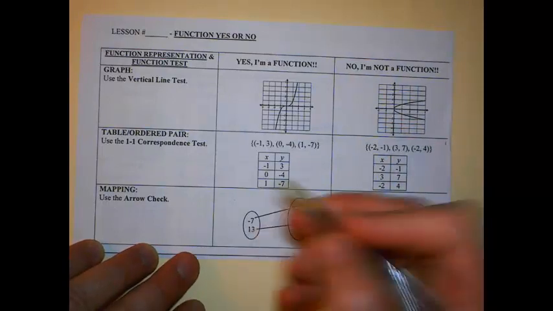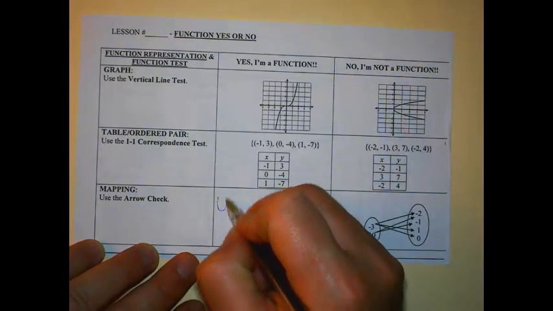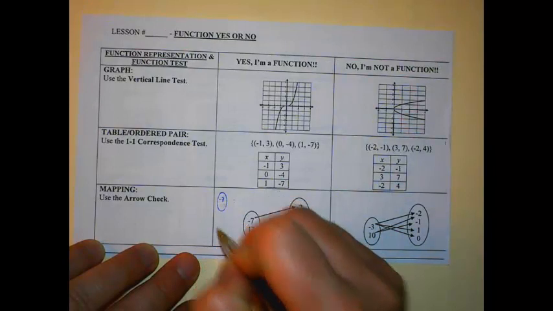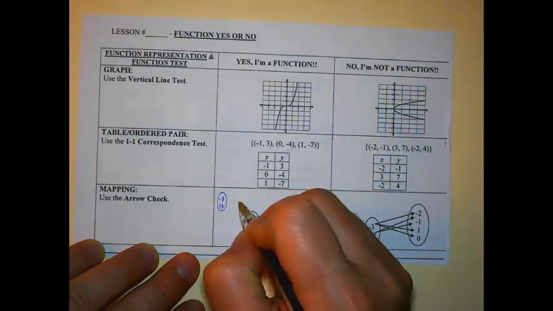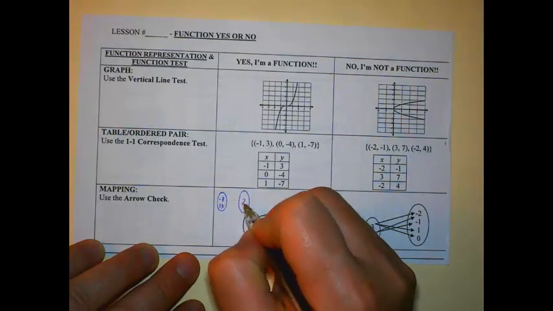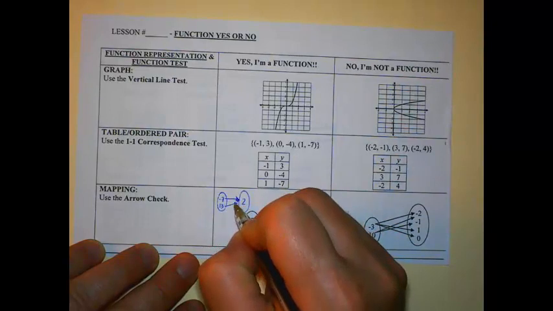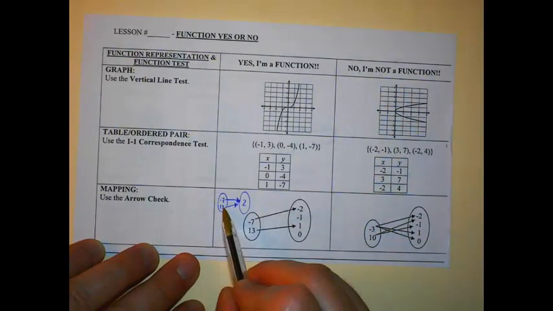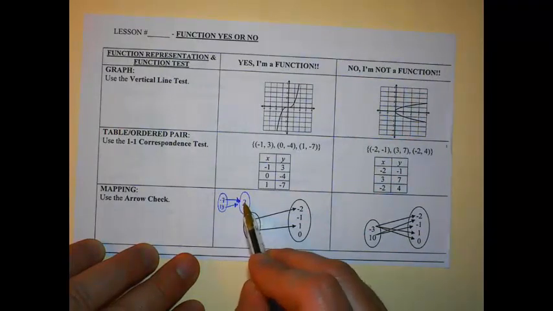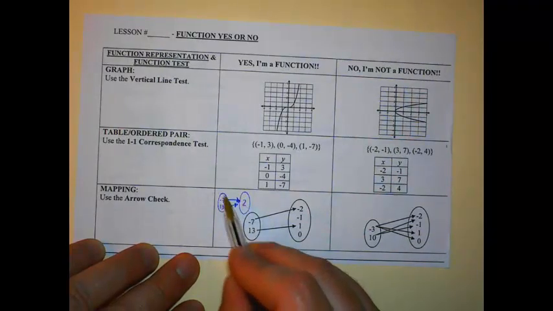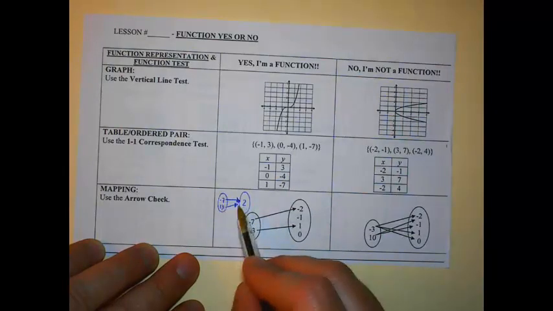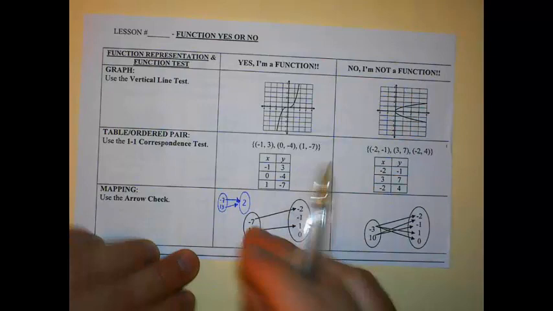Okay, let me give you another example too. Let's suppose I had the same problem, 7 and 13. And let's suppose I had a number 2 over here, and both 7 and 13 I point at 2. This will still be a function because there's only one arrow coming from the left to the right. It doesn't matter that I have 2 arrows going to the right. What matters is the left. Do I only have one arrow coming out from the left? Yes, I do. So that means this is a function.